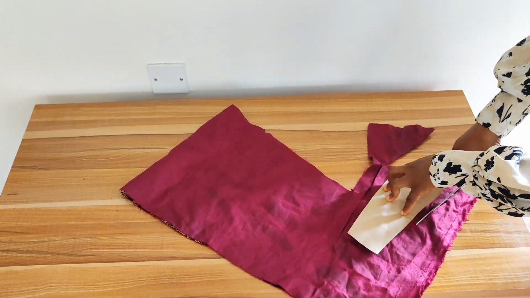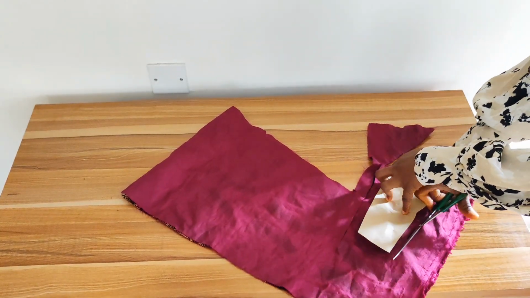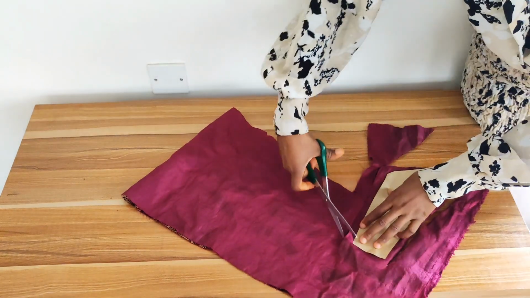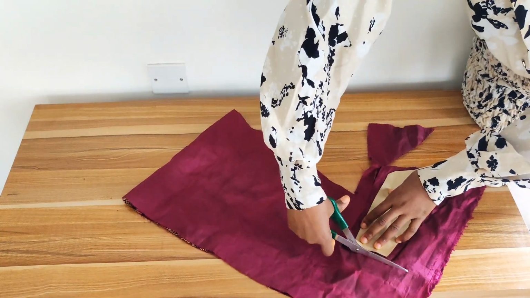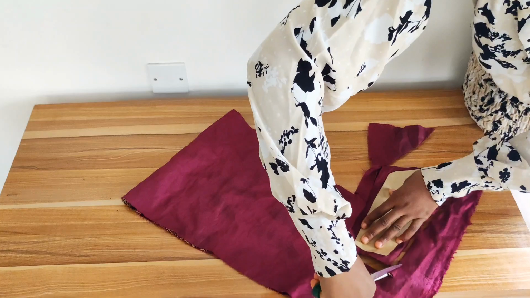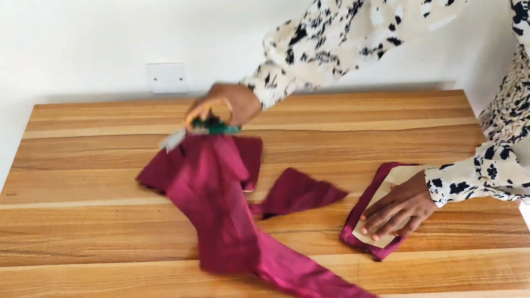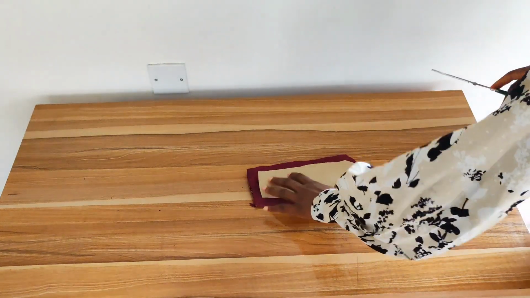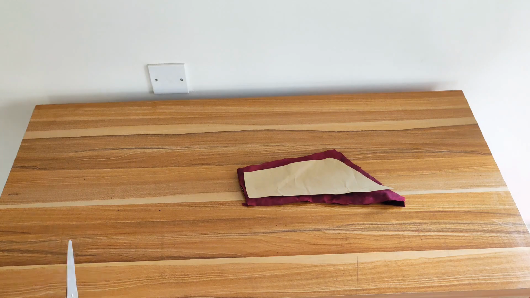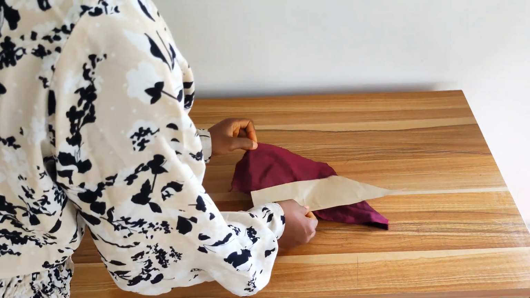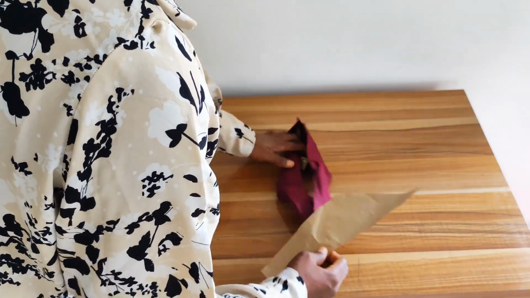Did you get that? Try not to cut exactly on the pattern paper, because if you do not add your half inch for sewing allowance, by the time you are done sewing the cape, you're going to realize you have a smaller cape than expected. Hence, you need to add a half inch allowance.